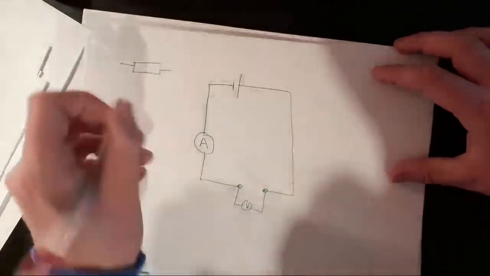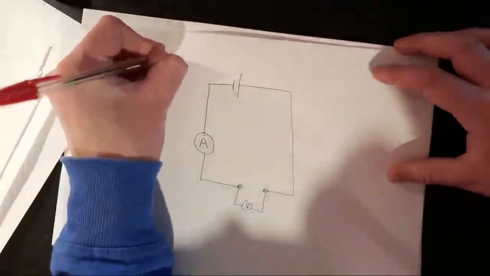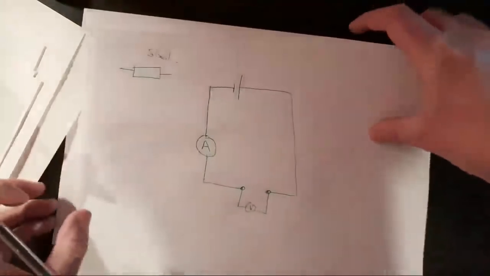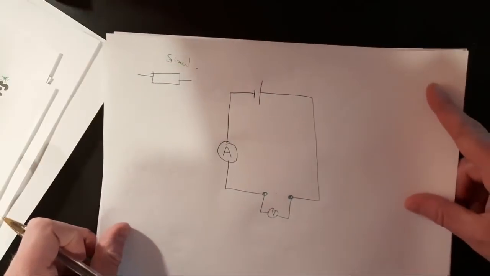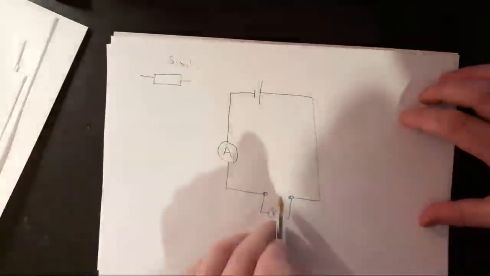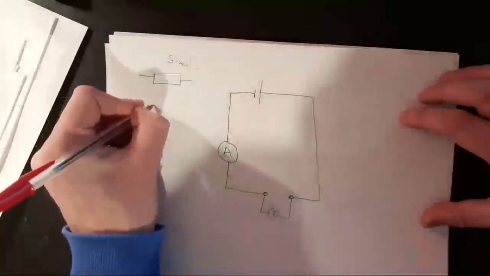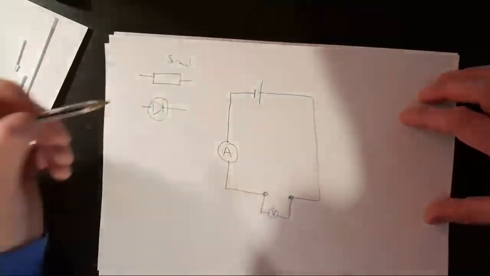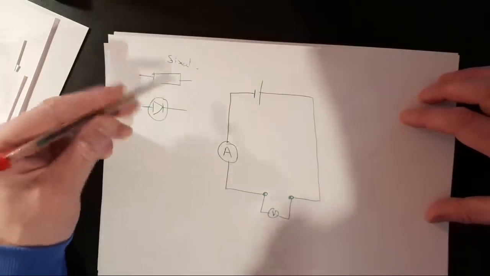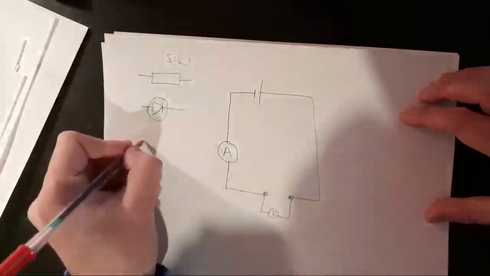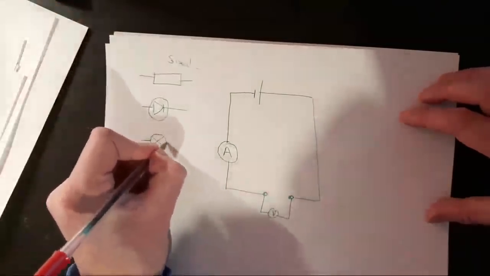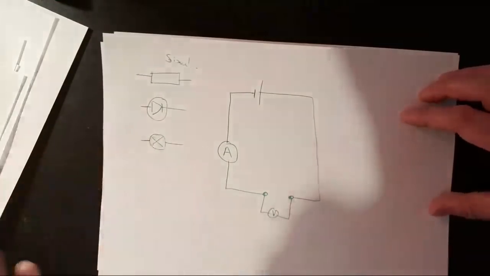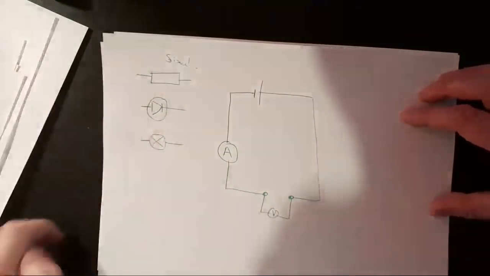So this is just a resistor, but we call it a fixed resistor. A fixed resistor basically means it's not going to change its resistance. So I could put that in that gap. I could put a diode in the gap. Now, a diode, well, in fact, we'll come to that later on. Or I could put a bulb in the gap, and they might call the bulb a filament lamp. So like a bulb that's got a wire in a filament that gets hot and glows.